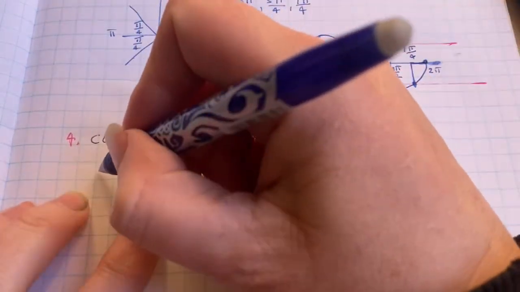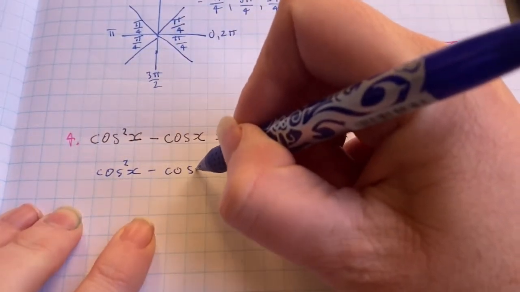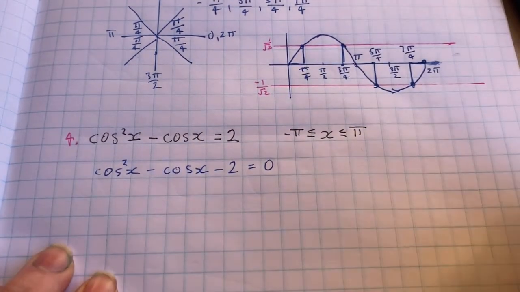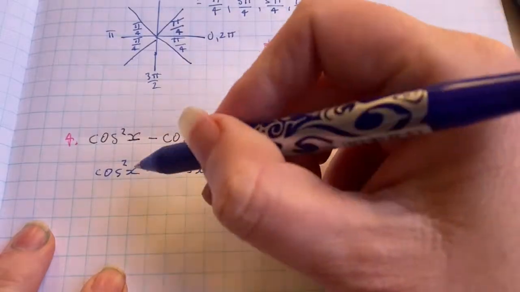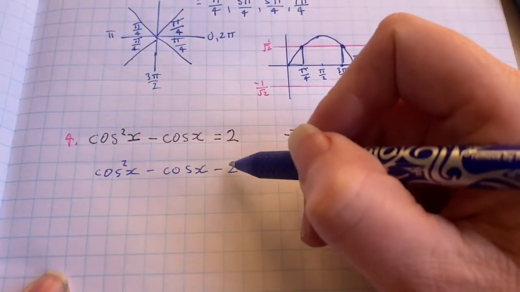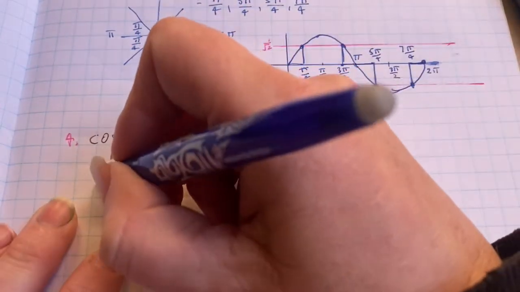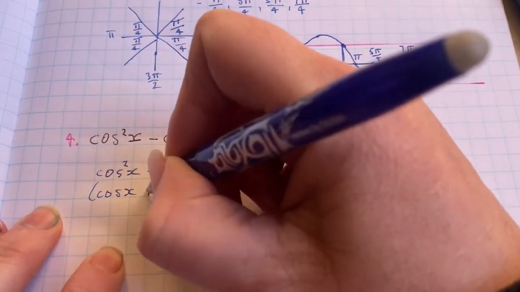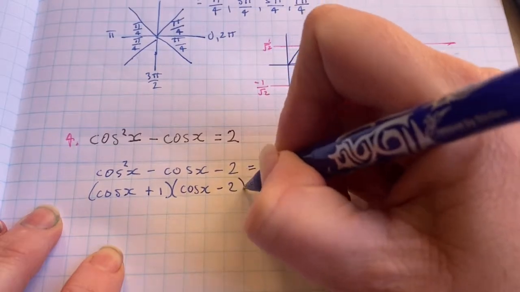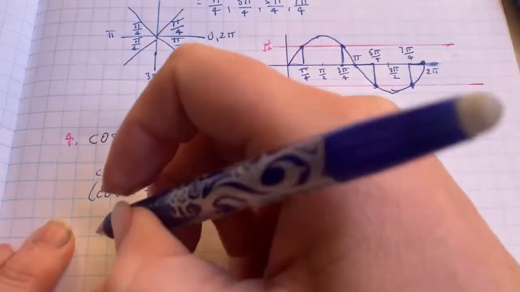So just like normal with a quadratic equation, I want to get everything onto one side first. So cos squared x minus cos x minus 2 equals 0. I could use the quadratic formula, or I could factorize it, and this one is factorizable. So it multiplies for -2, it adds for -1. So +1 and -2. So cos x plus 1 and cos x minus 2 equals 0 are my two solutions. And now I just need to solve each of those separately.